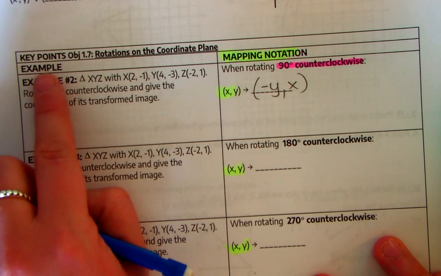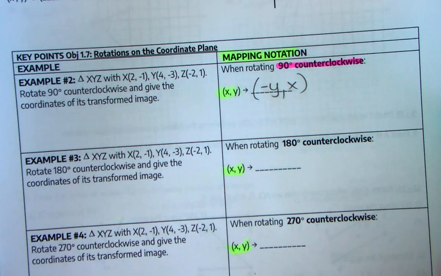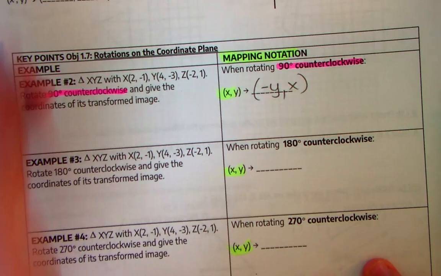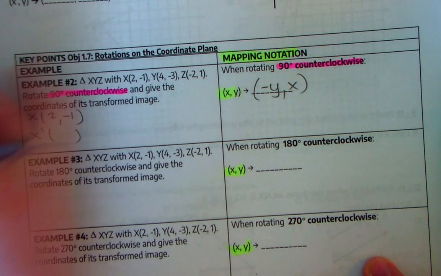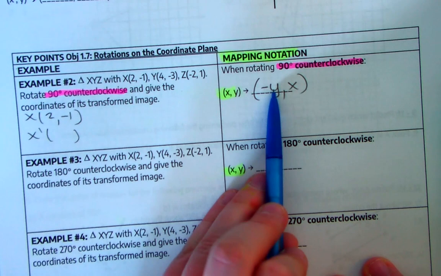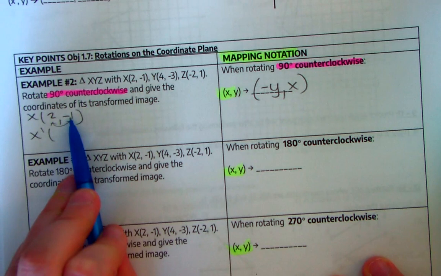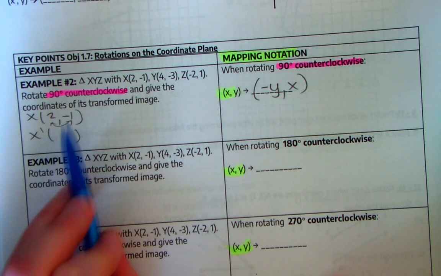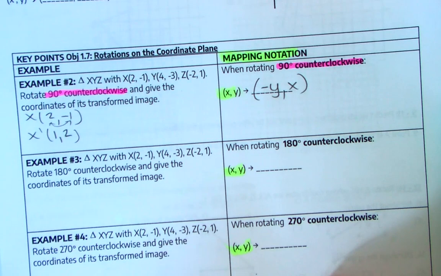So, for example here, if we have triangle XYZ with these three coordinates and we want to rotate 90 degrees counterclockwise and give the coordinates of its transformed image, I take the original coordinates, and to find the prime coordinates, all I have to do is flip around y and x. I switch these two spots, and then my y is going to become the opposite value. So it was a -1, so now it's a +1. X stays the same sign.